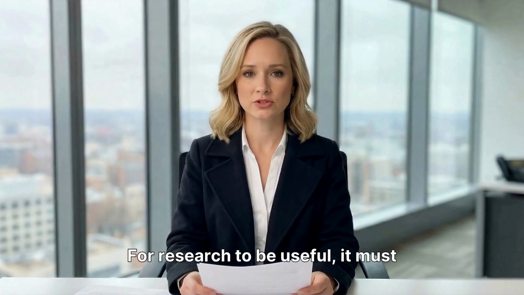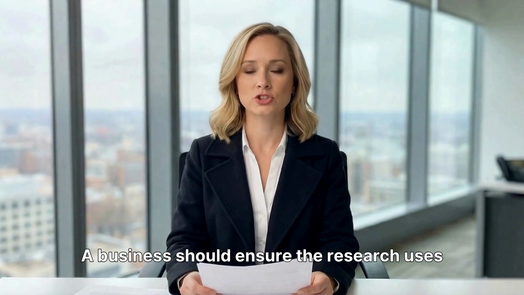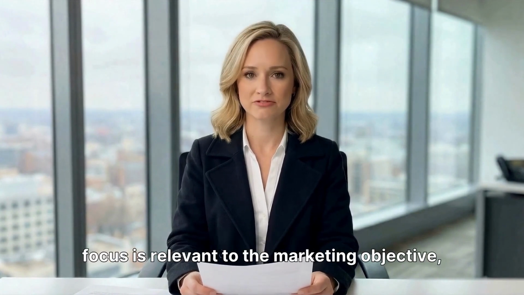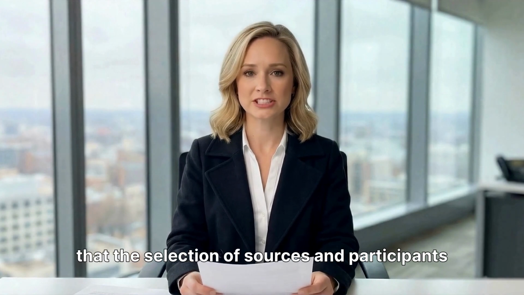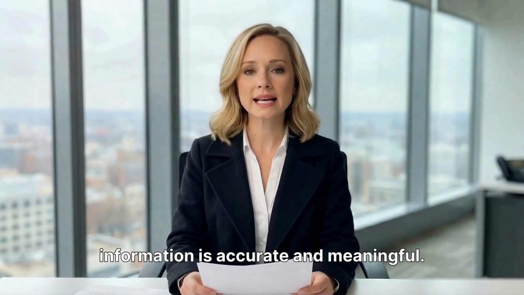For research to be useful, it must also be sufficient and well managed. A business should ensure the research uses an appropriate and representative sample, that the focus is relevant to the marketing objective, that the selection of sources and participants is suitable, and that the extraction of information is accurate and meaningful.